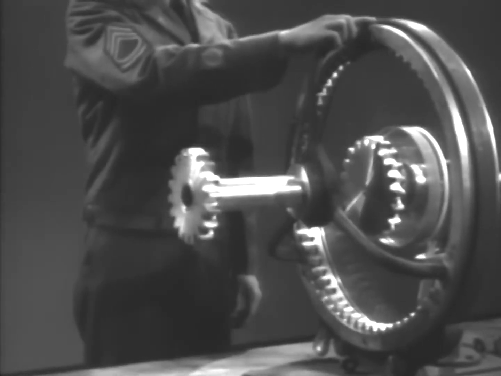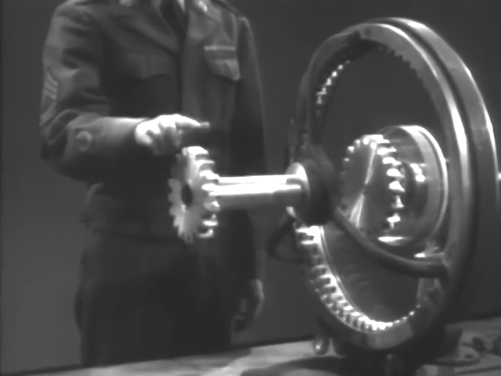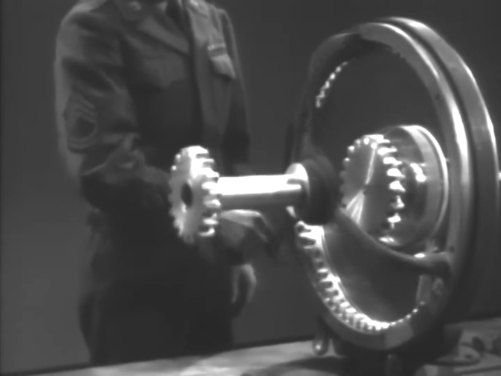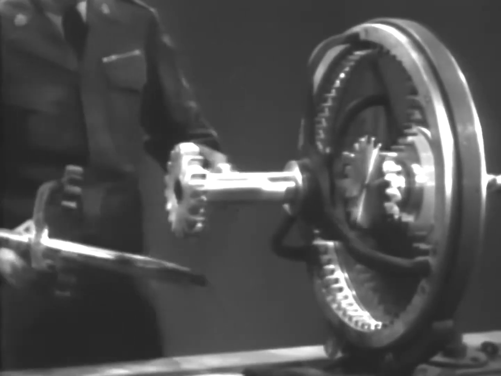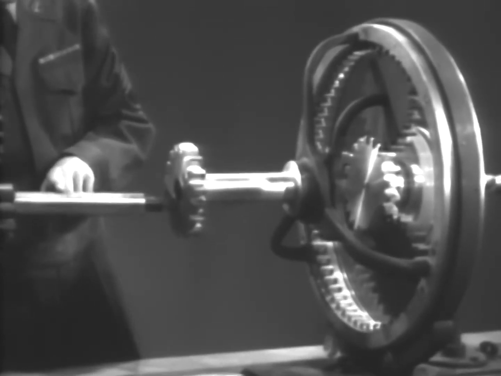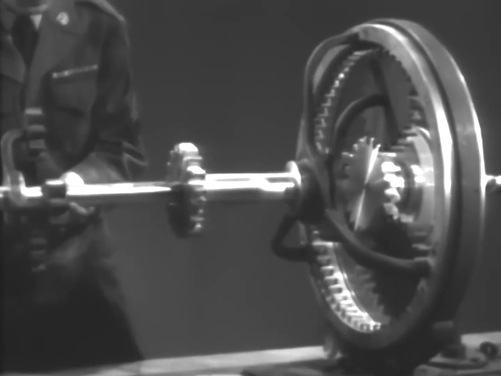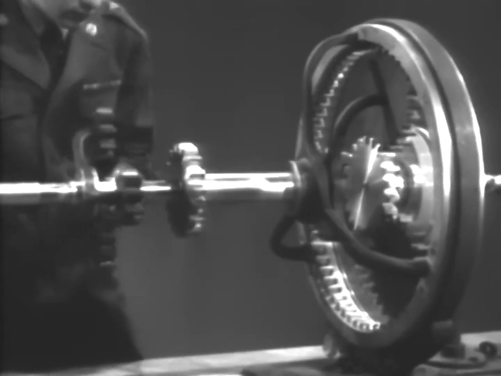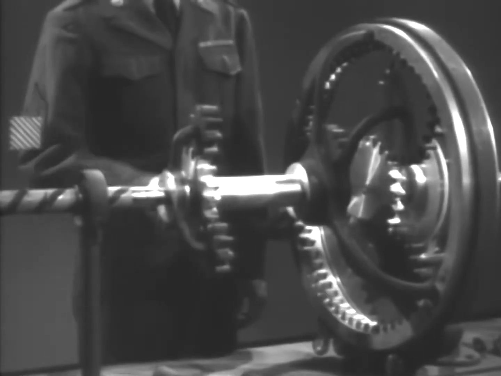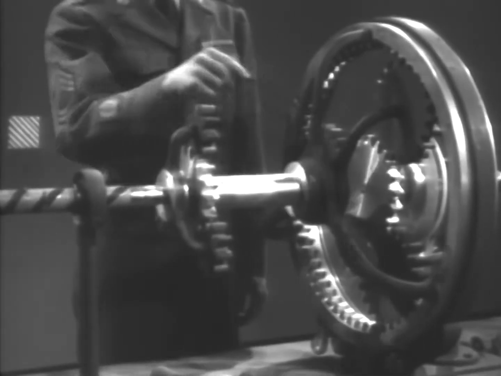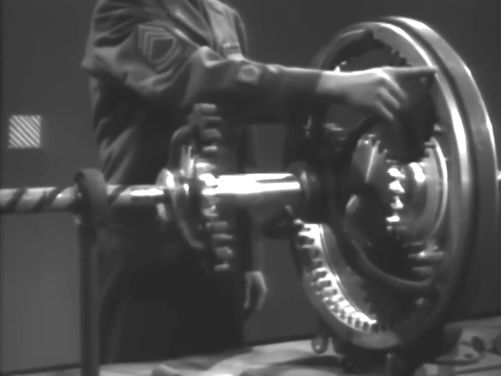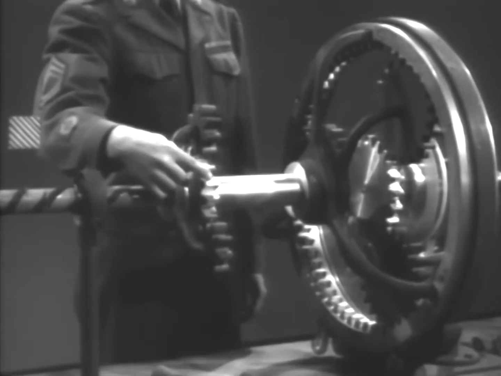The ring gear of the intermediate set is connected by this shaft to the sun gear of the reverse unit. This connecting shaft is hollow to allow the output shaft to pass through it and connect the planet carrier of the intermediate set to the planet carrier of the reverse unit. We have the planet carriers of these two units connected by the output shaft. And we have the ring gear of the intermediate set connected to the sun gear of the reverse unit.